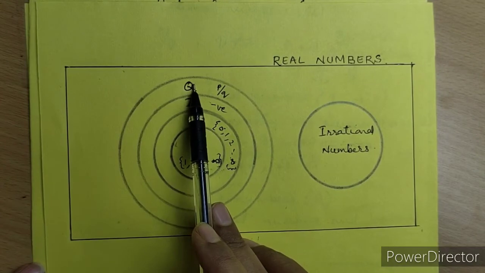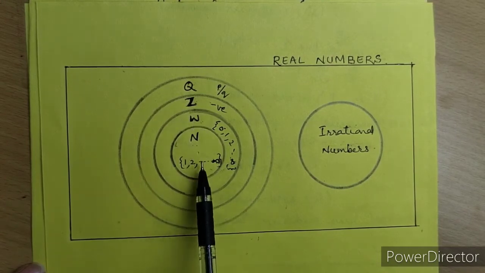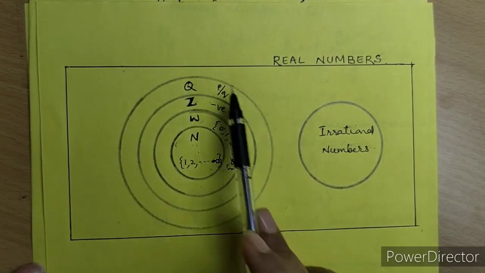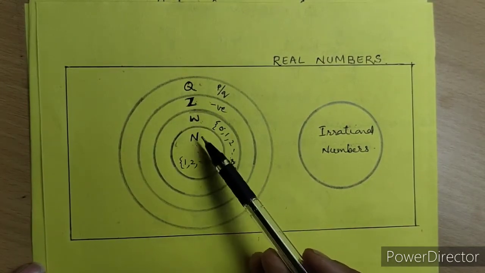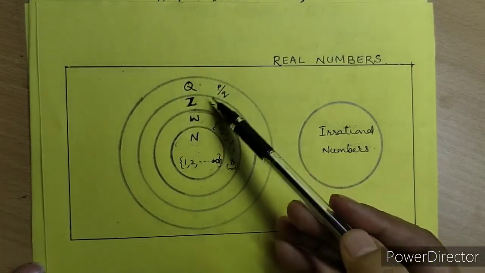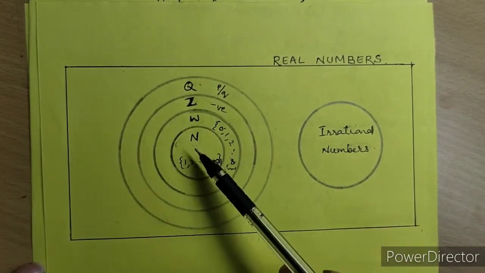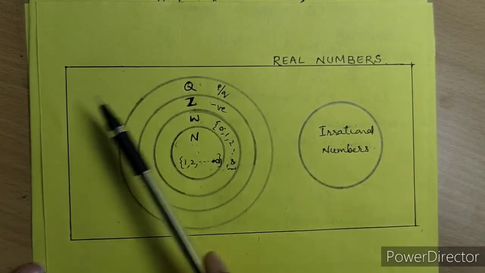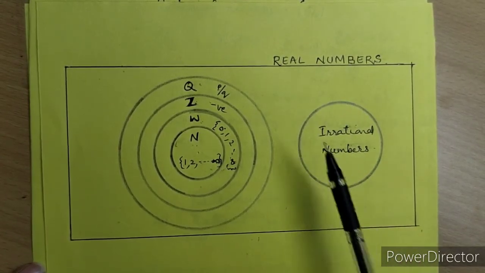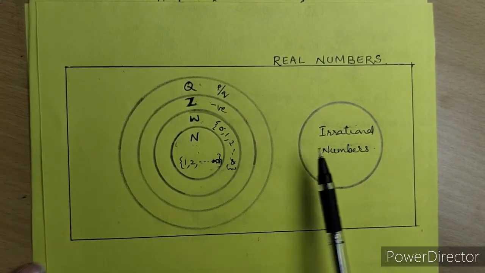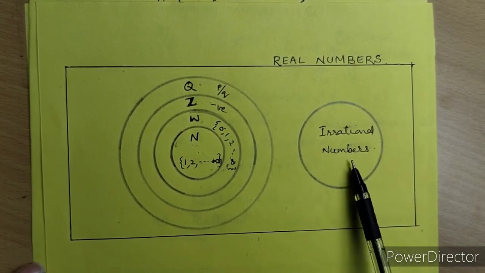Next one, rational numbers, which are in p by q form. All these whole numbers, natural numbers, integers, every number can be written in p by q form. So this full circle includes everything. Rational numbers will include Z also, W also, N also. So they are rational numbers. But irrational numbers are different. That's why I have written them in a separate circle. Irrational numbers will not be included in any of these. They are separate. All the non-recurring, non-terminating decimal expansions are called irrational numbers.